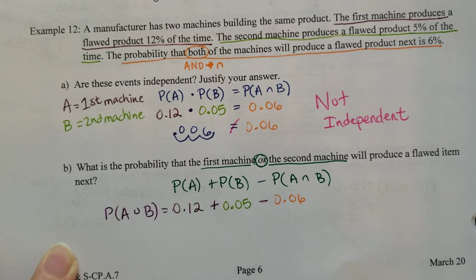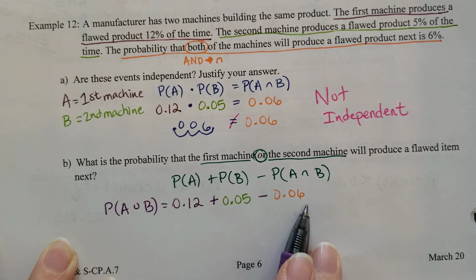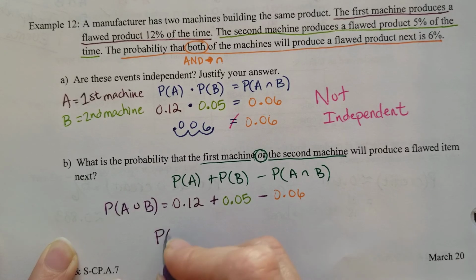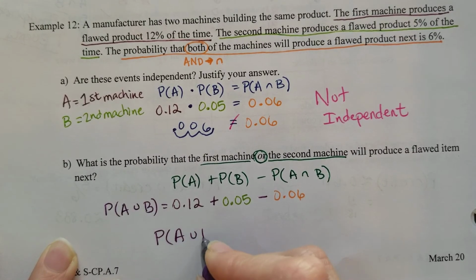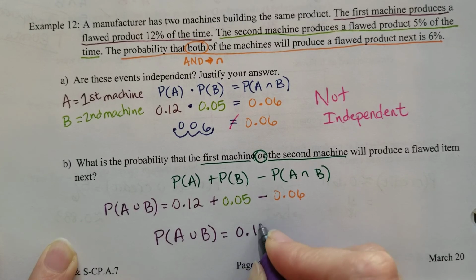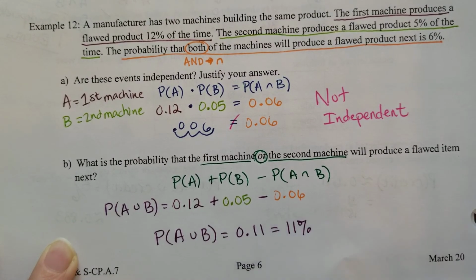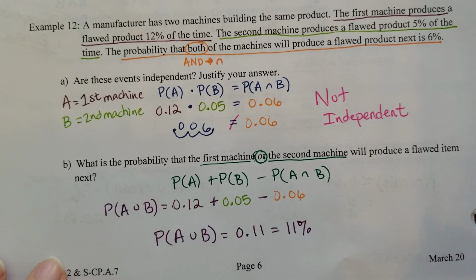And so when I calculate that one all the way through, 12 plus 5 is 17. 17 minus 6 is 11. And so the probability of A or B, that is machine 1 or machine 2, is 0.11 or 11 hundredths, also equal to 11% of the time one or the other machine will have a flaw.